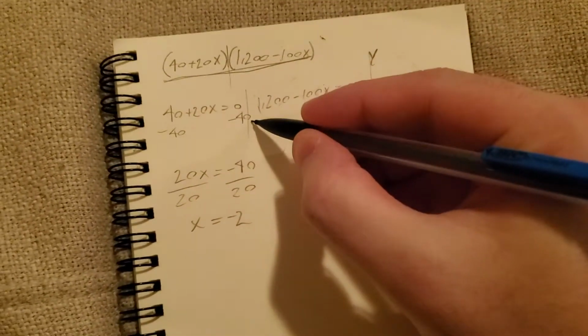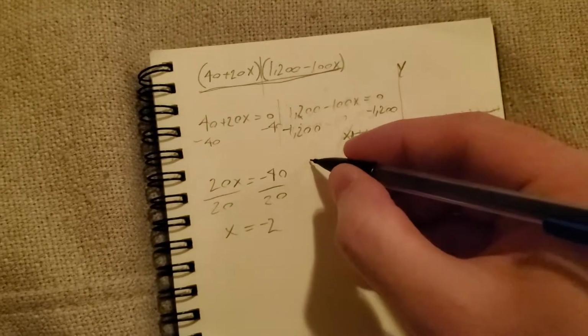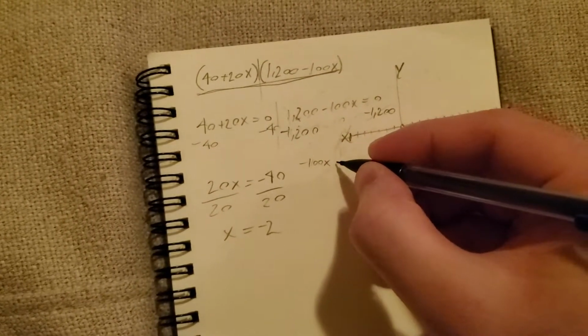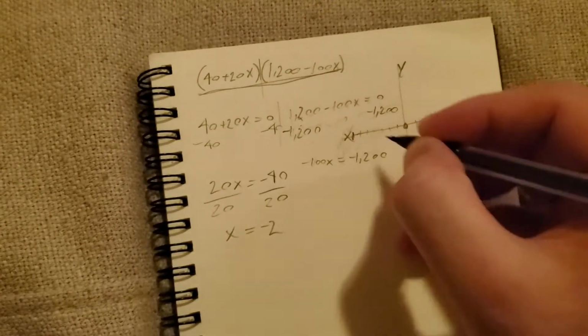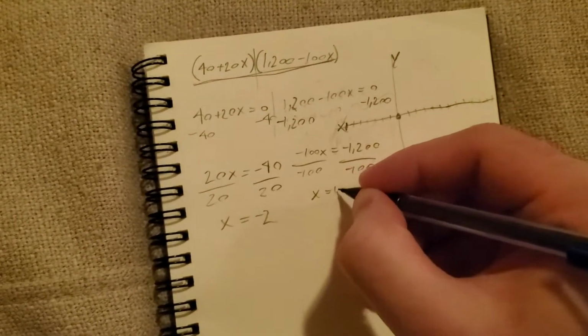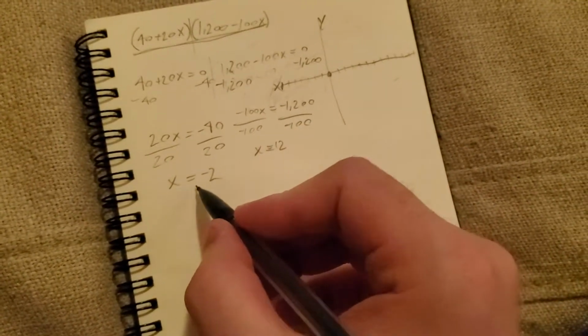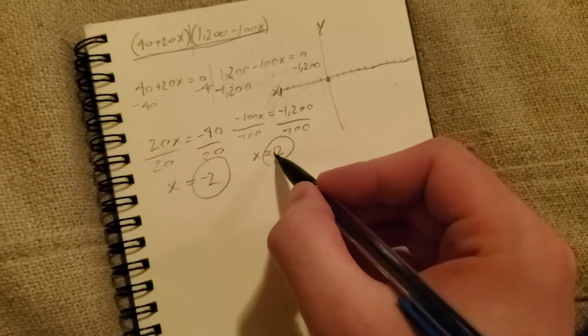All right. So I'm going to simplify this one as well. All right, so x equals 12 on the second one, okay? So you have x equals -2, x equals 12.